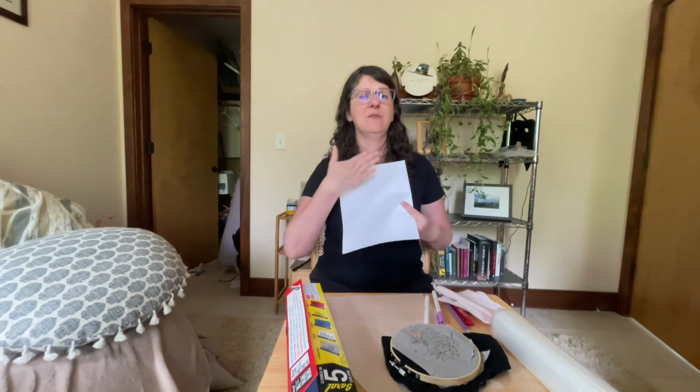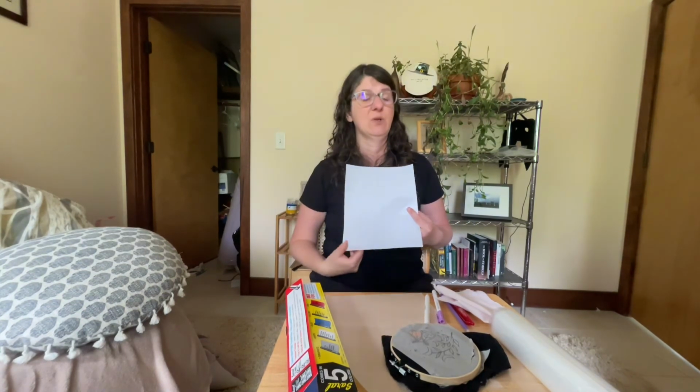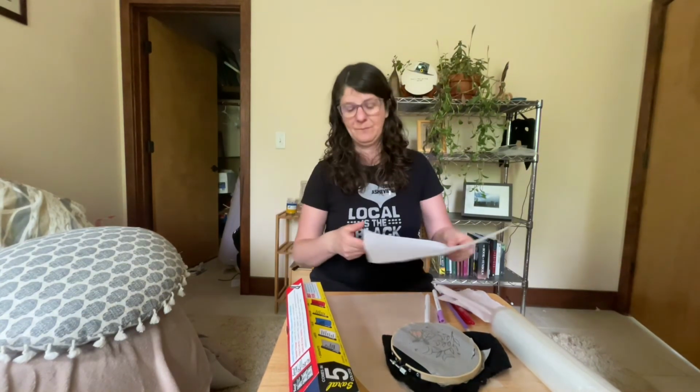The other thing is it's not washable. So if you have a really great design and then you put it on a bag or something and you wash it, the ink is going to come off. You're going to have to treat the design afterwards with a medium so it doesn't run.